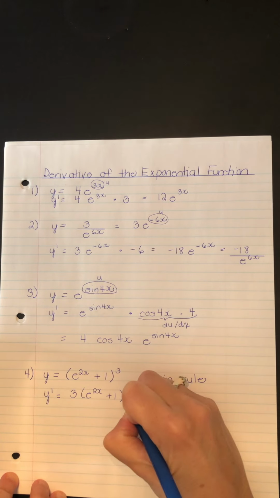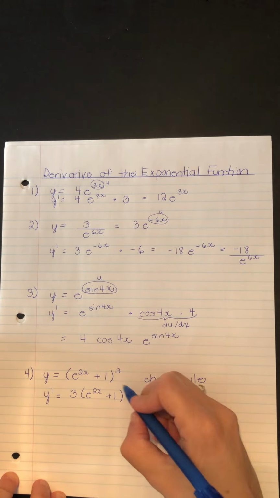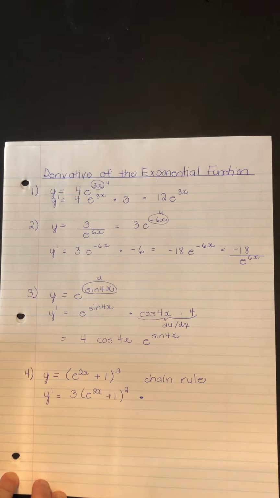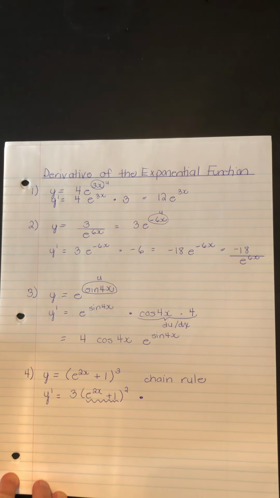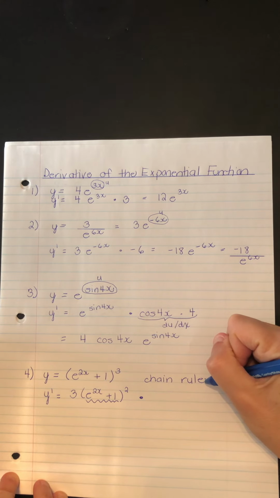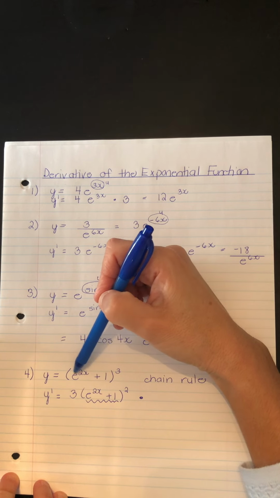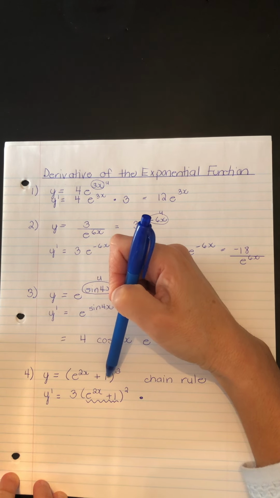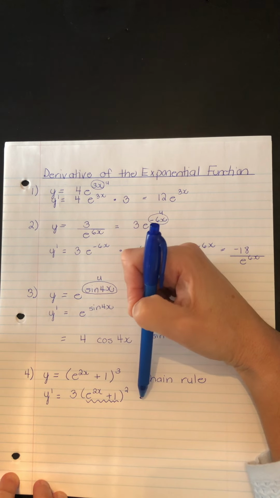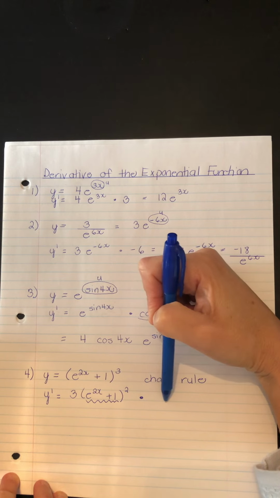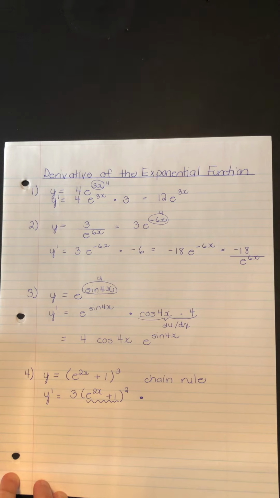The new exponent will be 2. The inside of the bracket remains as it was. And then we need to multiply that by the derivative of the inside of the bracket. So the chain rule always works like this. If this was just something algebraic in here, like 5x plus 1, then this would say 3 times (5x plus 1) squared. And then we would be multiplying now by the derivative of 5x plus 1. So the chain rule always works just like this.